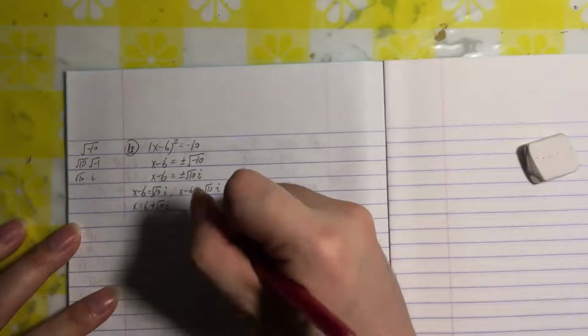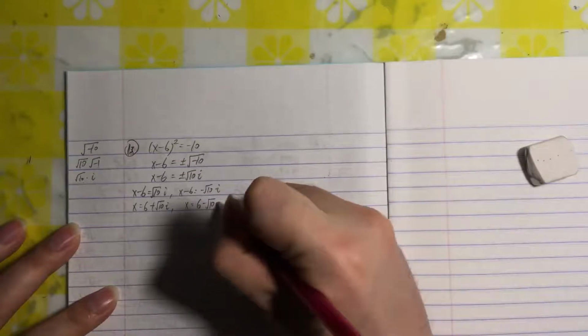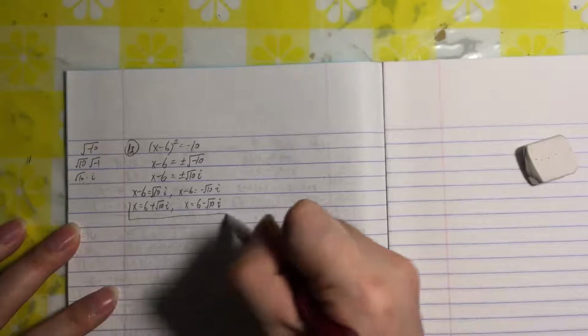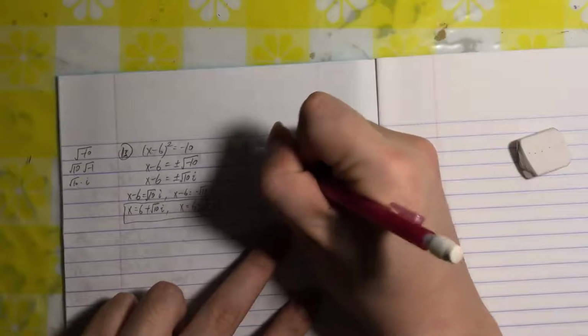In the second equation, if I move negative 6 from left side to right side, negative 6 becomes positive 6. And the right side stays the same: negative square root of 10 i. Those are the two solutions to this equation.